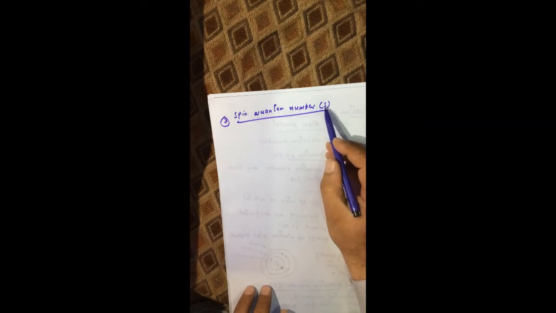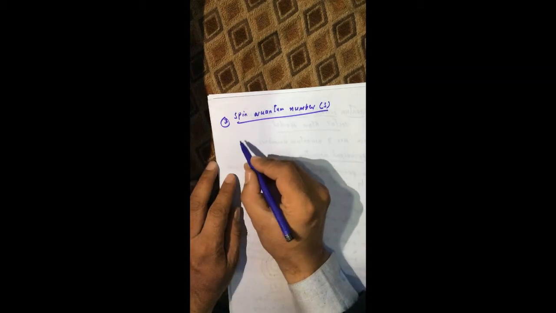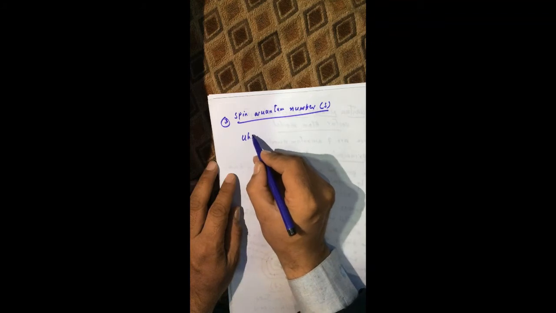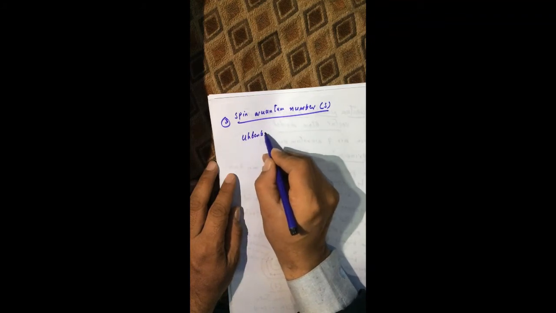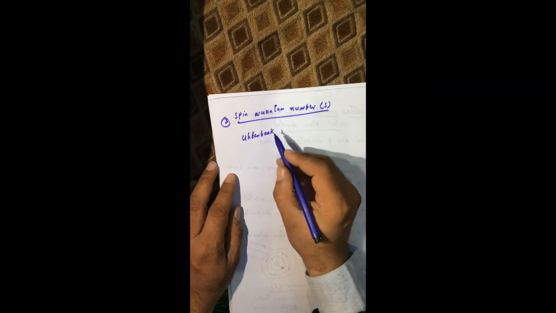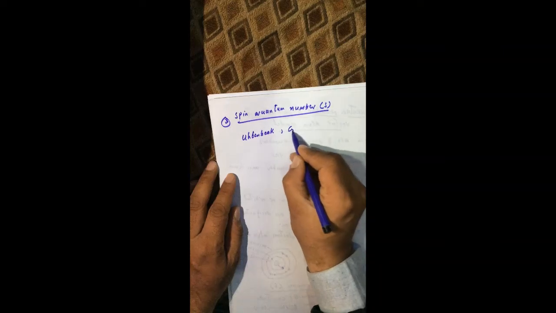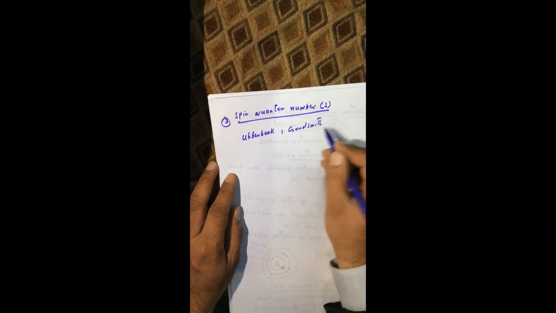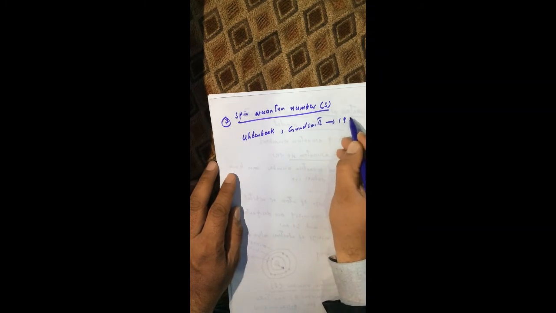Okay, next we have the spin quantum number, and spin quantum number is represented by this symbol S. Now the idea of spin was first introduced by two scientists. One is Uhlenbeck and the second scientist was Goudsmit. And they gave this idea in 1925.